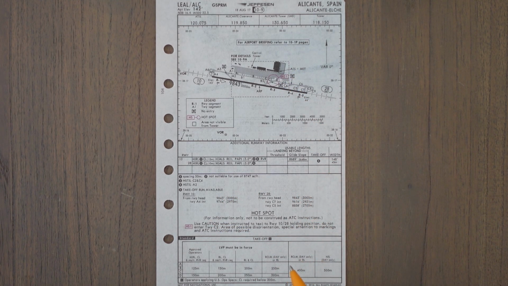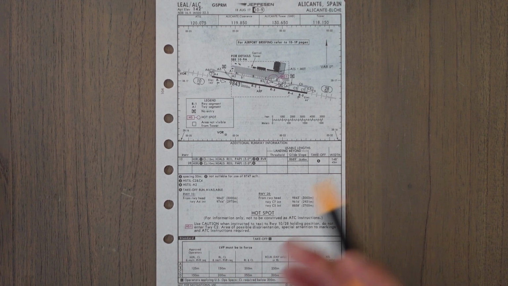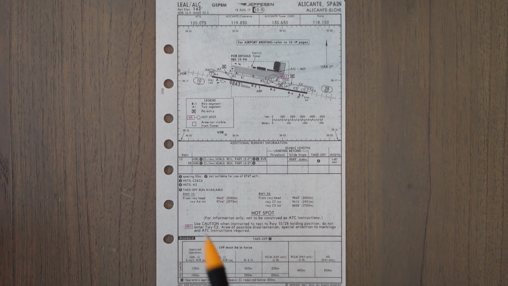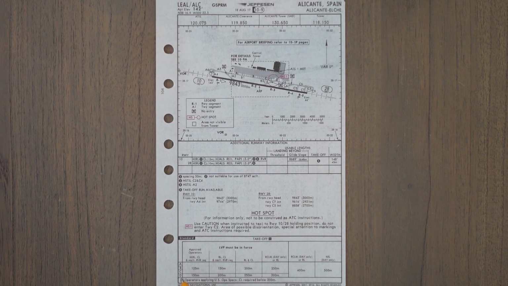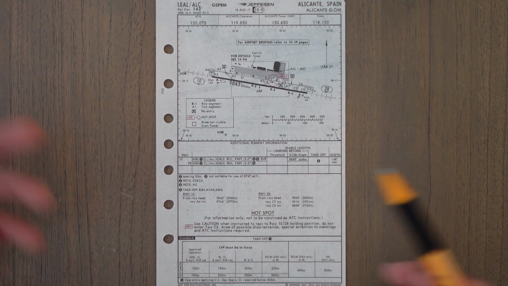And again, we have some takeoff limitations. So you need a certain amount of visibility to depart. And again, it's based on your approach category, which might seem a bit strange, but it's just a general good rule. So you see our aircraft category C would have to have 125 meters of visibility to be able to depart safely. And all of the other columns refer to if certain lighting systems are not working, then the limit goes up. We need to be able to see further.